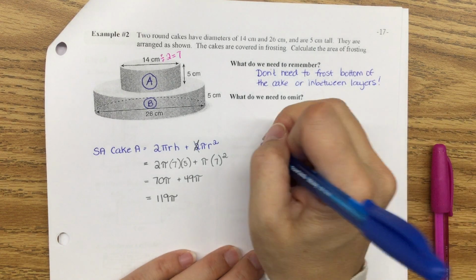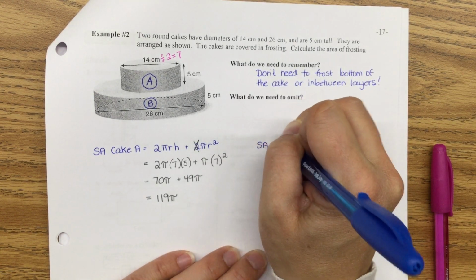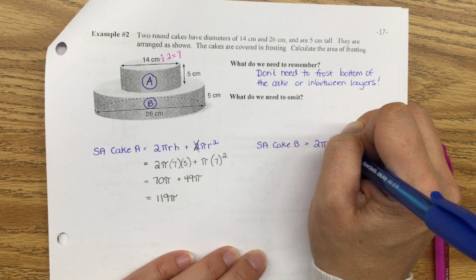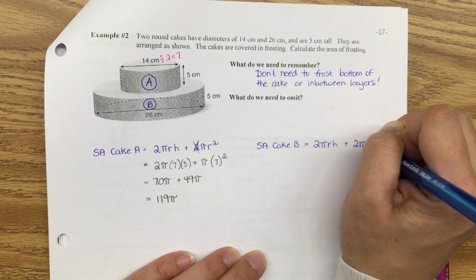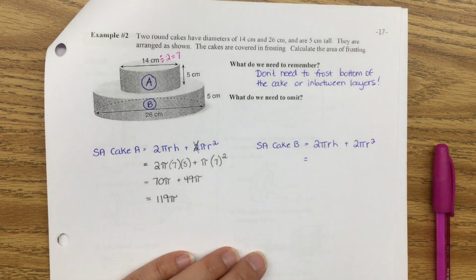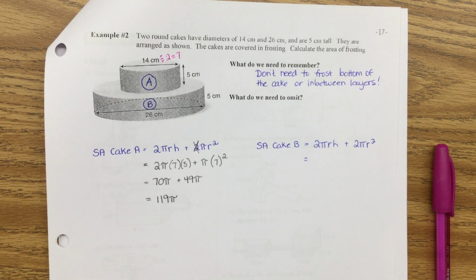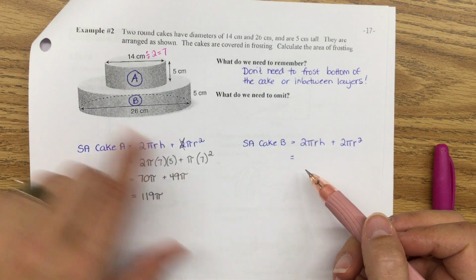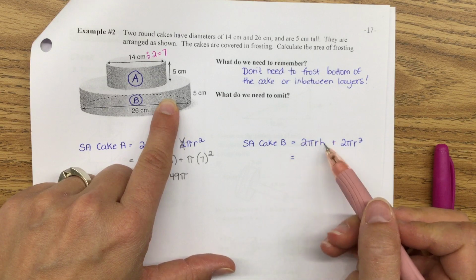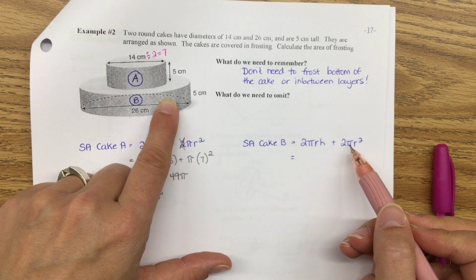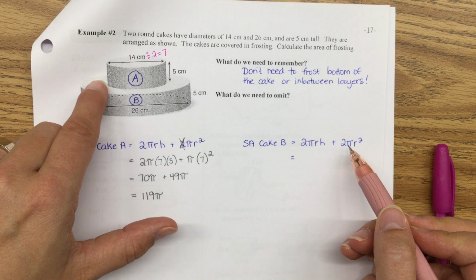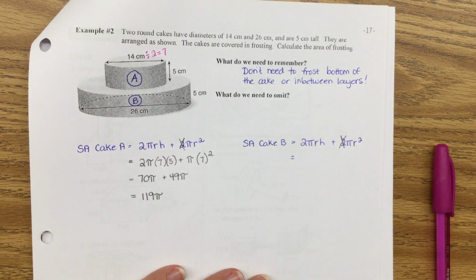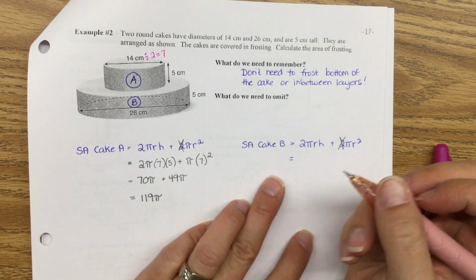Okay, let's do cake B. Surface area of cake B. Again, we have 2 pi rh plus 2 pi r squared. And these equations you start to know after a while; they get pretty comfortable. Let's see here. We need the middle, so we need this part. That's good. Now it says 2 pi r squared, so we need a top, but we don't need the bottom. So we're going to get rid of the second one. Okay, and let's fill this in.